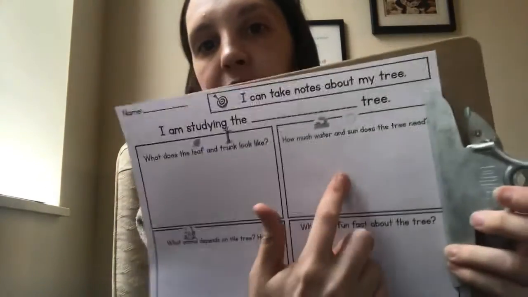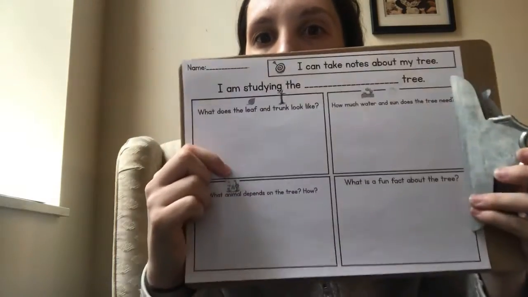So remember before we had our closure, we talked about researching, which is like reading and experimenting to find out something new. So we're gonna be reading to find out something new about a tree in Michigan, and we're gonna take notes about that. So today, the only thing you're gonna need is this note-taking sheet. It looks like this. It's got 4 boxes. It's got a learning target. I can take notes about my tree, and this is what you're going to need to follow along with today.